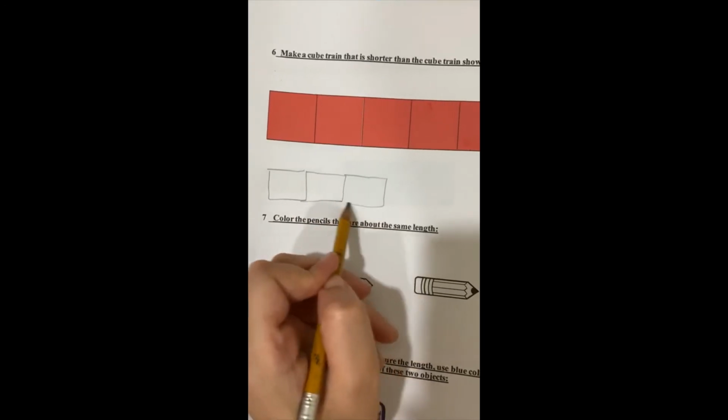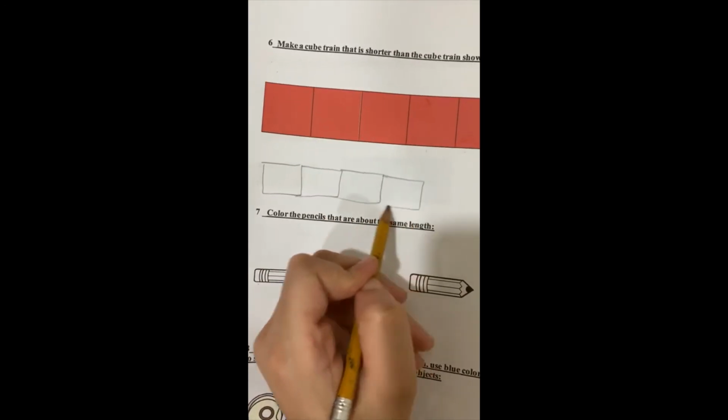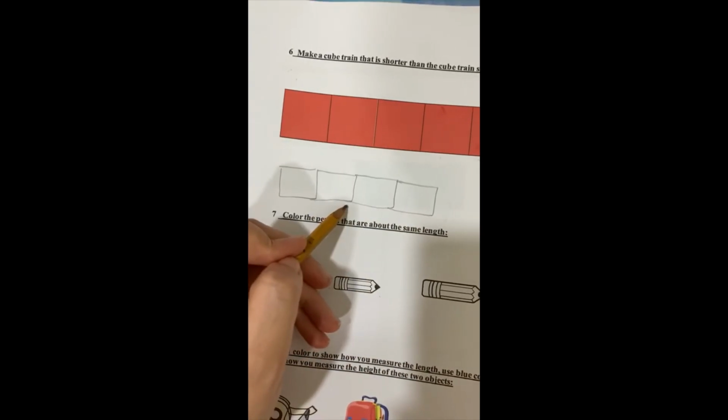In exercise 6, I want you to make a cube train that is shorter than the cube train as shown. At first, we have to build the same train, and at the end, we have to omit 1 or 2 cubes to make it shorter. Let's draw together. So, I will draw at first the same train. And at the end, I will omit 1 cube. So, this train is shorter than the red train.